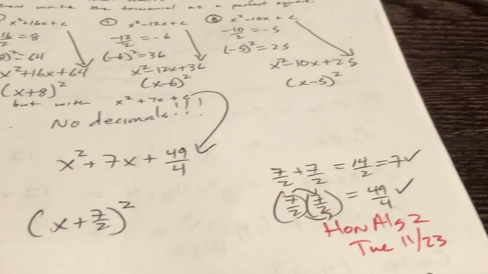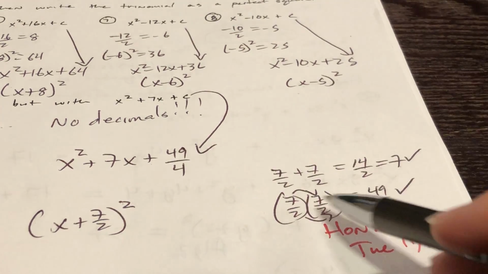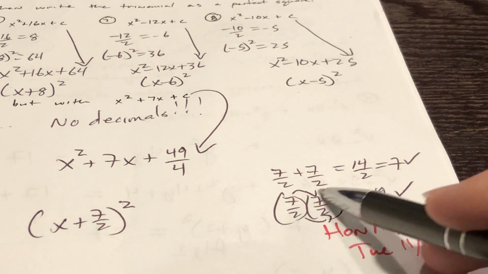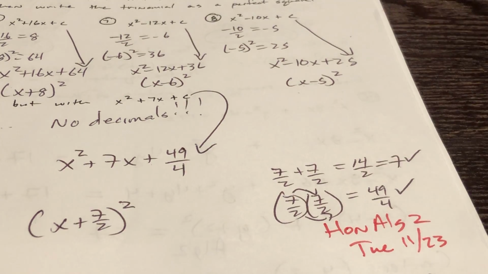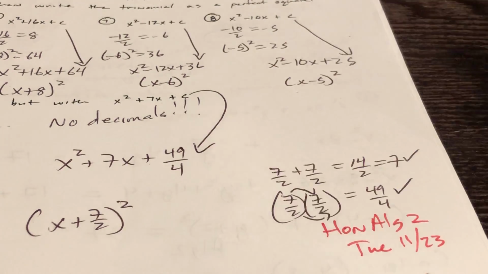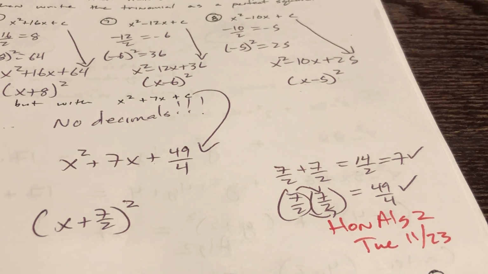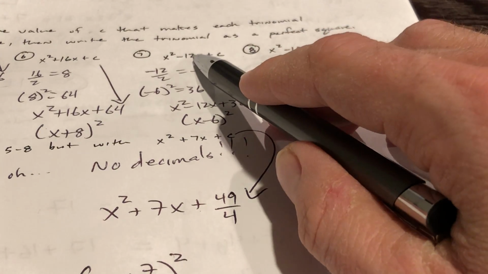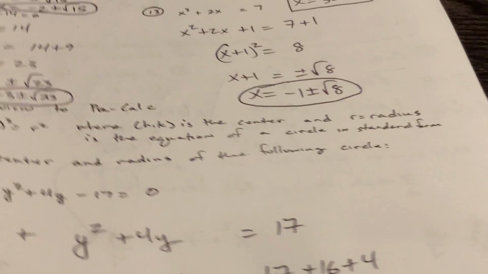You'll see that next year in pre-calculus. 7 over 2 plus 7 over 2 is 14 over 2, which is 7. Check. 7 over 2 times 7 over 2 is 7 times 7, 49, over 2 times 2, 4. It's 49 over 4. Check. All right, so you'll have some weird numbers there as a center or vertex. You'll see where this is heading in a second. Probably next year in pre-calculus, we'll try to keep the middle term an even integer this year. All right, and then we're just going to do one page here.